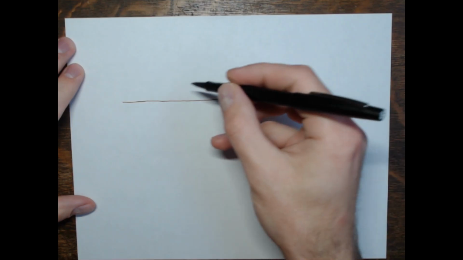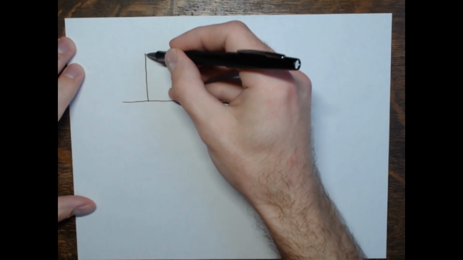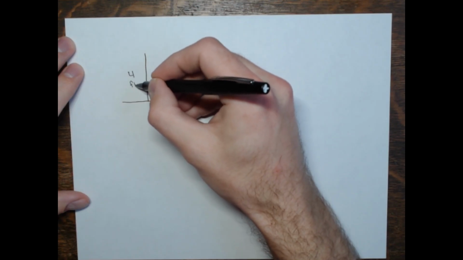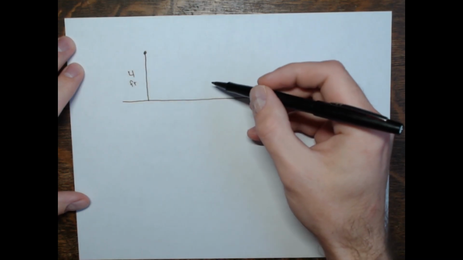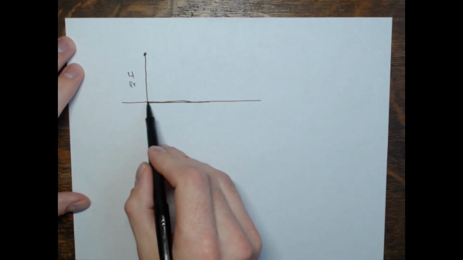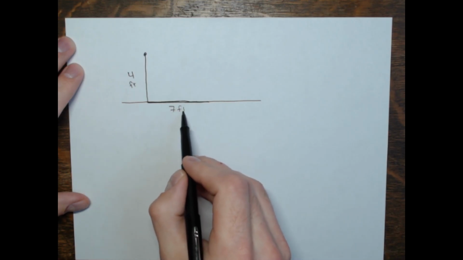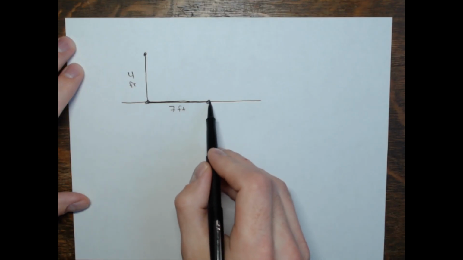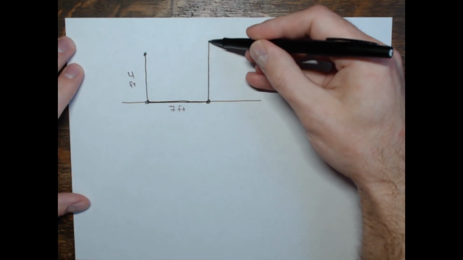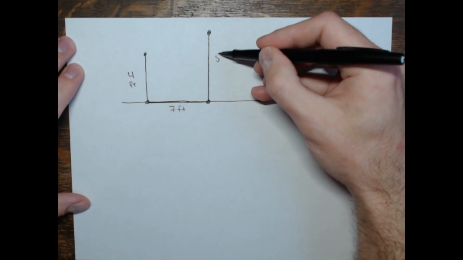You got the ground. You got one pole that's 4 feet tall. And then you got another pole that's 7 feet away. Right, so there's 7 feet between the poles. So from here to here is 7 feet. And then another pole that is 5 feet tall, so a little taller than the other one.